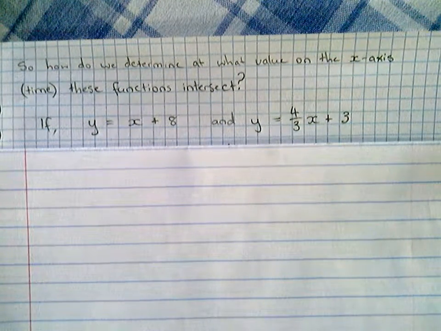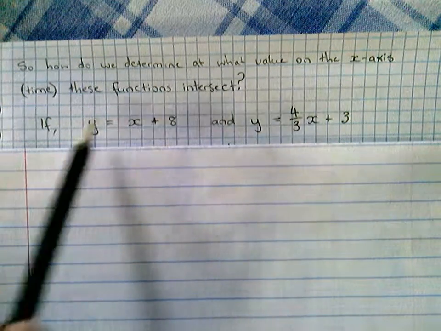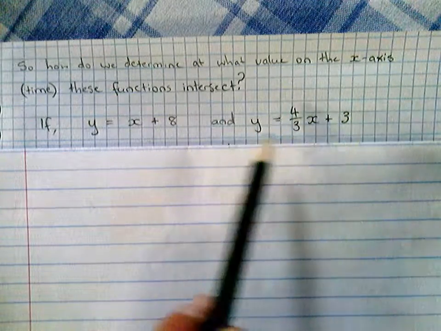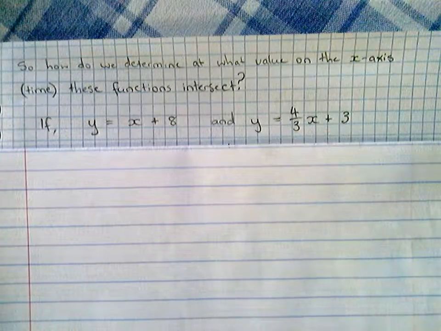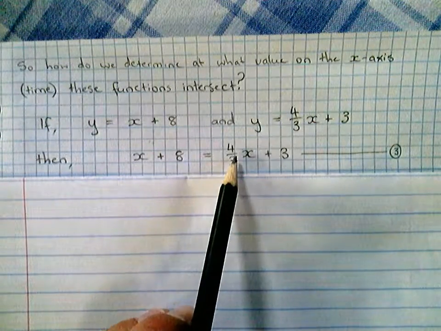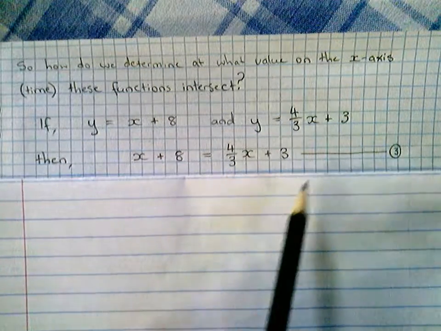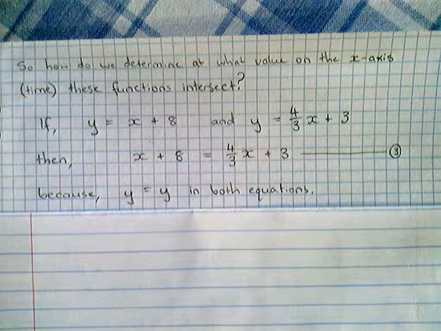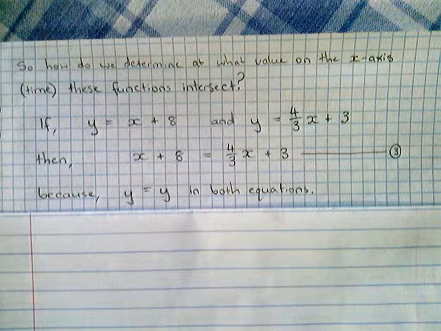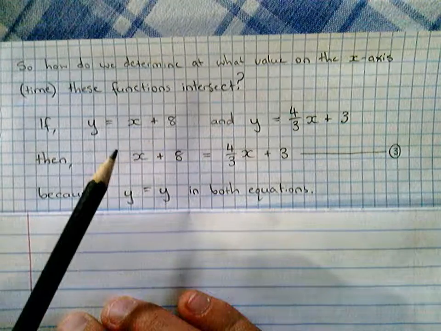If y equals x plus 8 being equation number 1 for tree A, and y equals 4/3 x plus 3 being the equation of tree B, then x plus 8 must equal 4/3 x plus 3. If you're not sure how I've got that, hopefully you'll note that because y equals y in both of these equations, this must be the case. Now, if that doesn't make sense, I'm going to try to explain this a little bit more clearly.